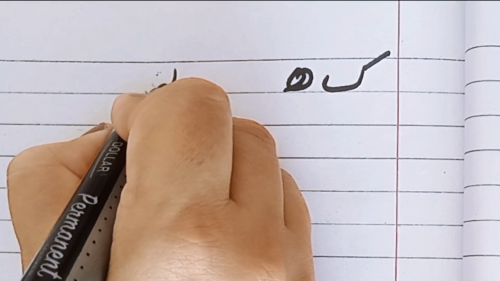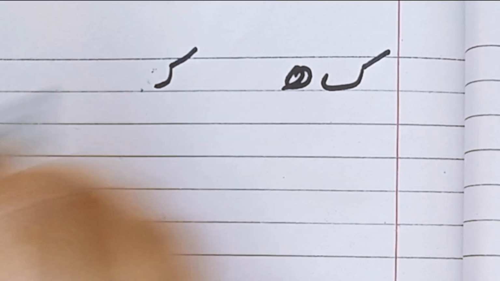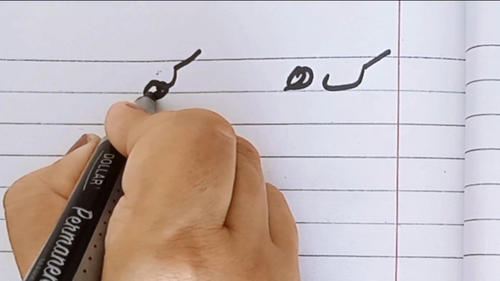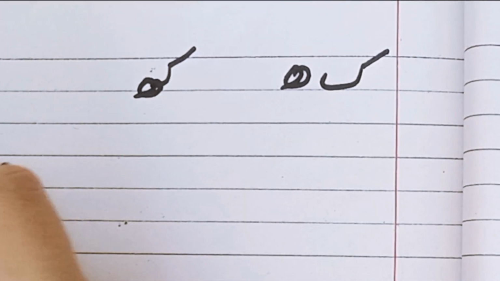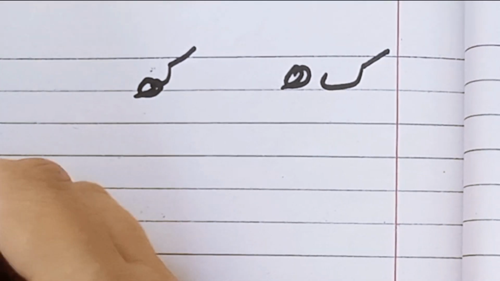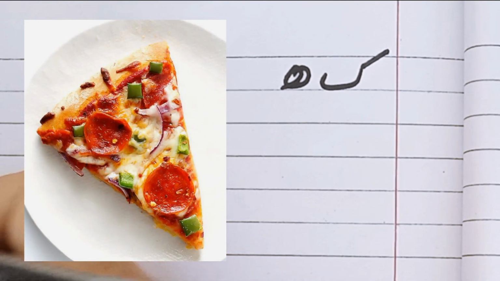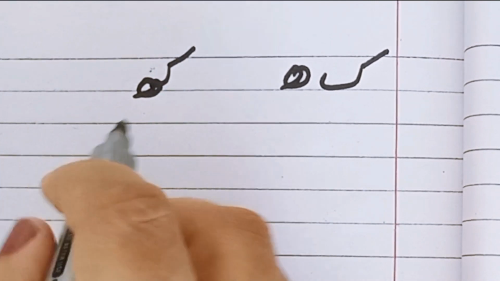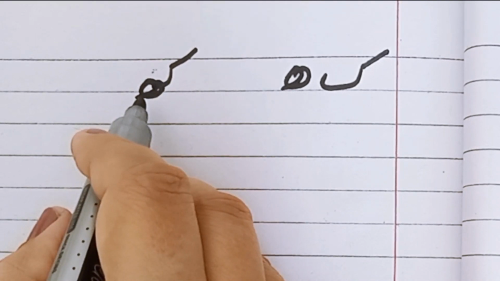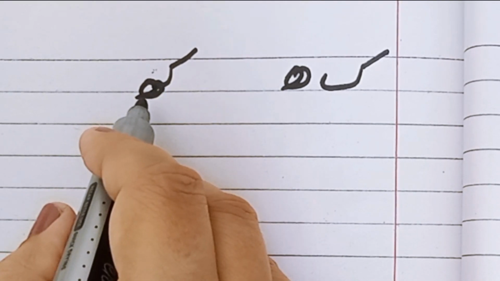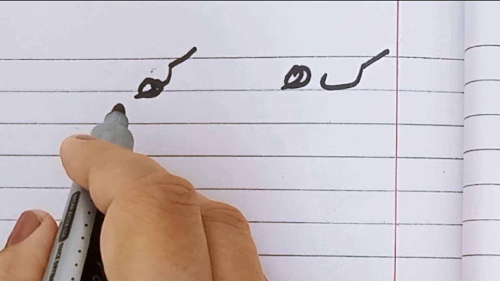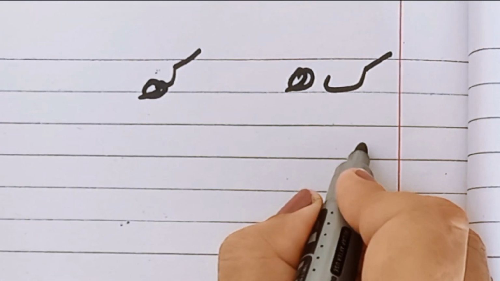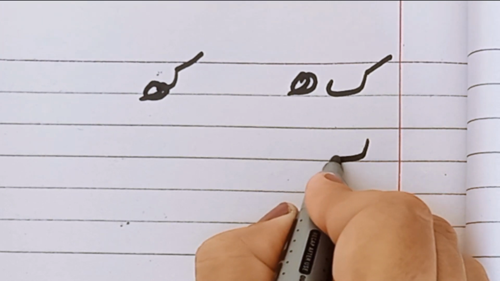But we will use the half shape of kaf and then we will join Do Chashmi Hay with this and we will pronounce it like kh. For example, khana. Khana means to eat something. When you write khana, you use ka with Do Chashmi Hay, or ka and ha, that gives the sound kh, khana.